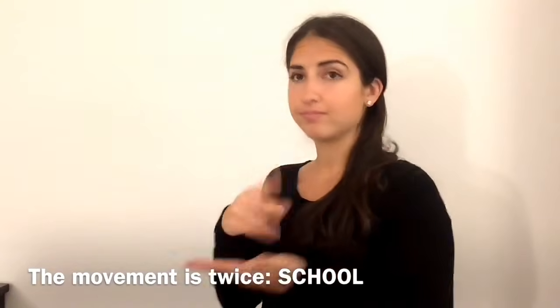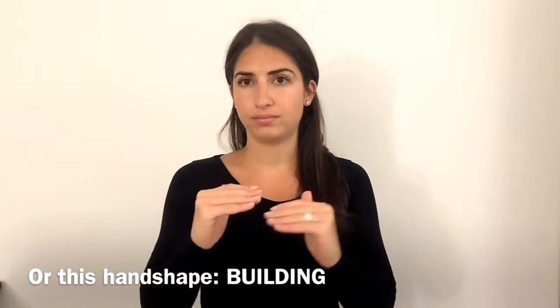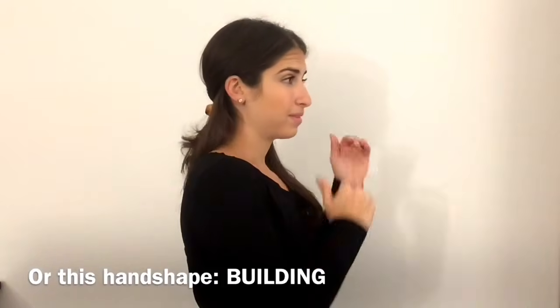School. This is the hand shape. School. The movement is clap twice. School. Building. And here's this hand shape, building. You can also use a different hand shape, like this. Building. School building.